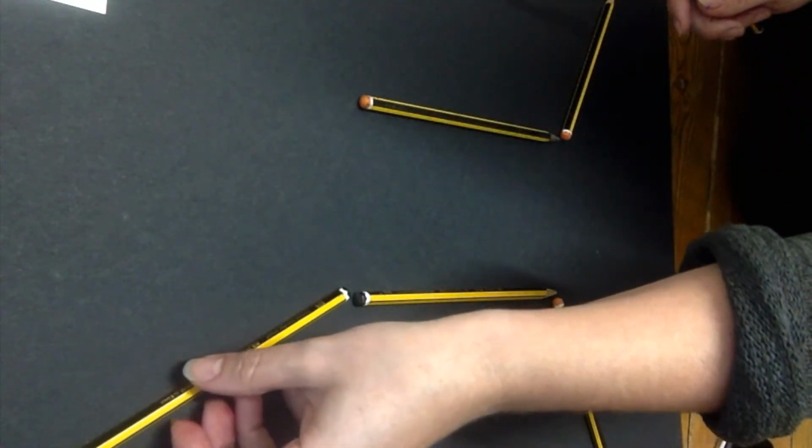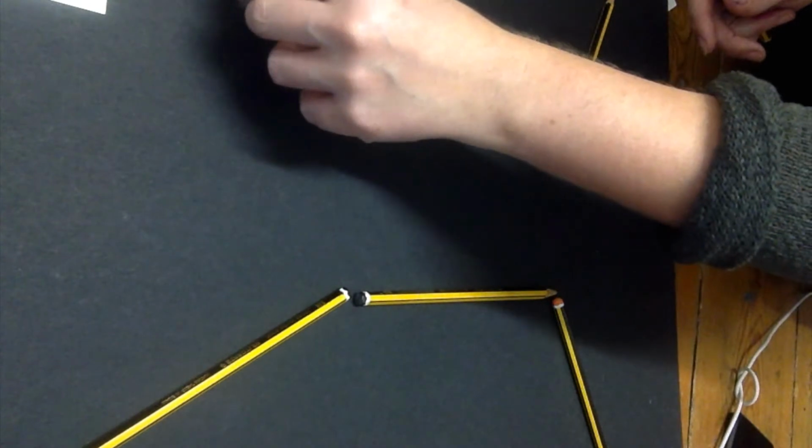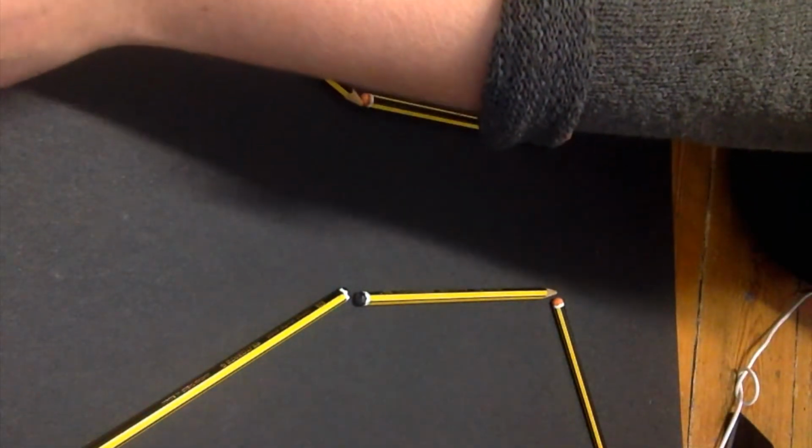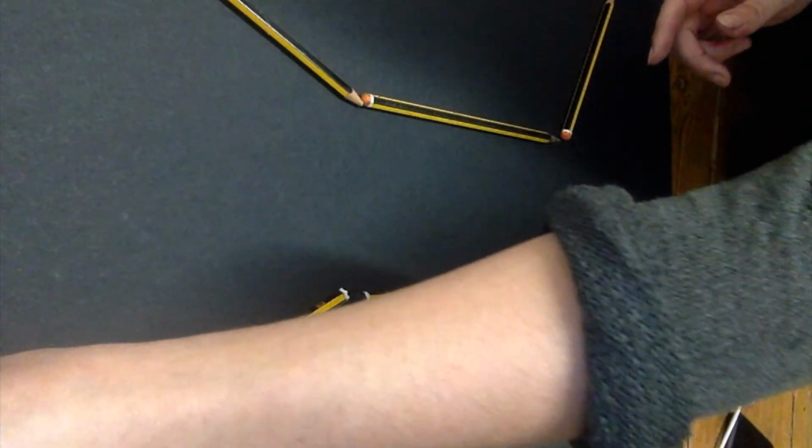And then I'm going to use the pencils to create the head shape.